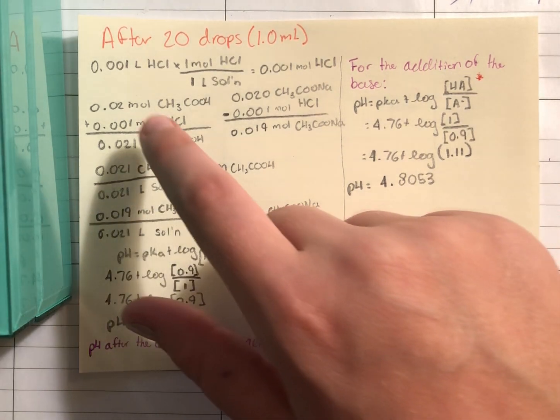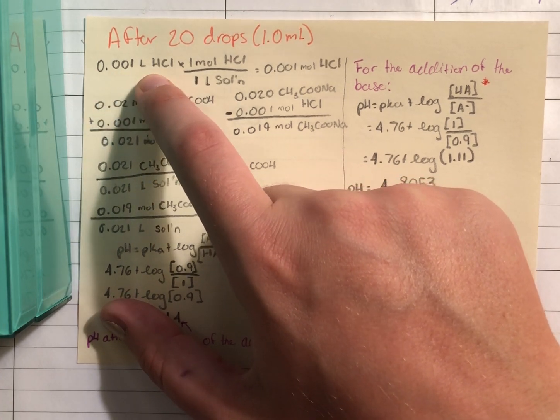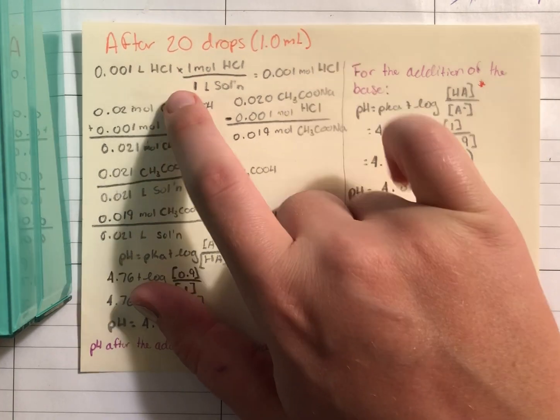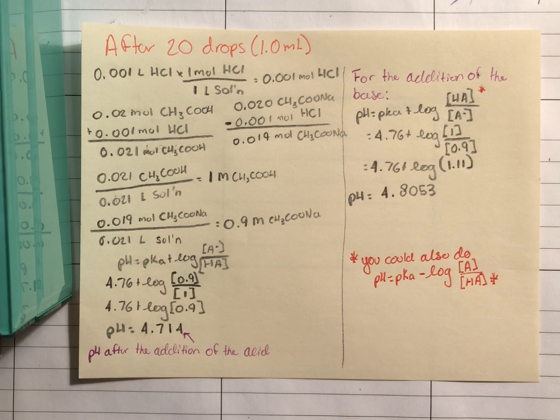So the first step you're going to do is you're going to take your 0.001 liters of HCl. Now the reason we know that it's that is because we had 1 milliliter, so we had to change it to liters. And we're going to multiply that by the 1 mole of hydrochloric acid over 1 liter of solution, and that will give us our moles of HCl.